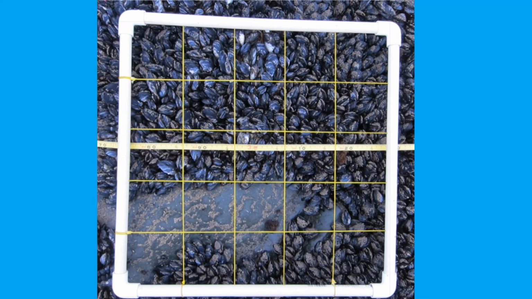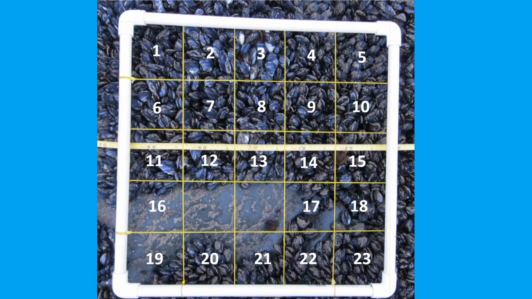So how many squares did you find where mussels are attached? Let's take a look. So as you can see here, there are 23 squares where there are definitely mussels attached. Now let's take a closer look at those two open boxes.